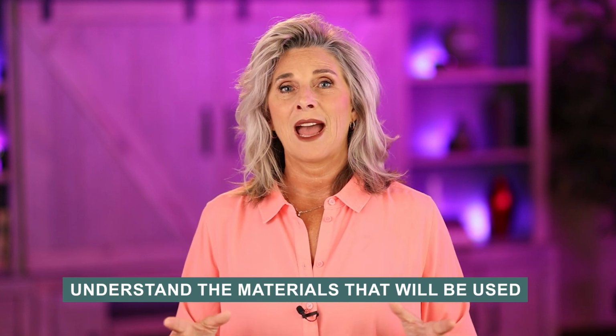Now, when we're looking at things that have, say, color in them, so a carpet that has color, or even tile that has color, when we purchase out of a lot, that lot is going to have a specific pattern or color to it that may not match future lots.